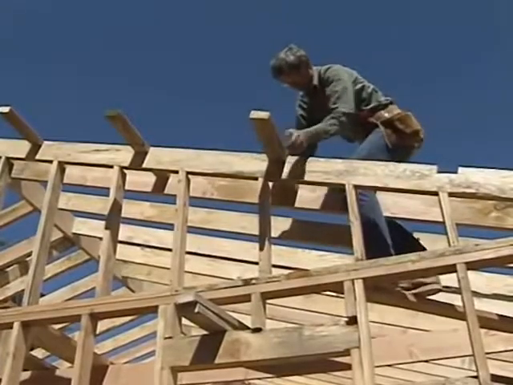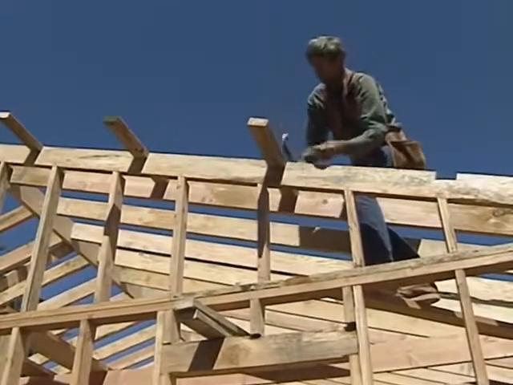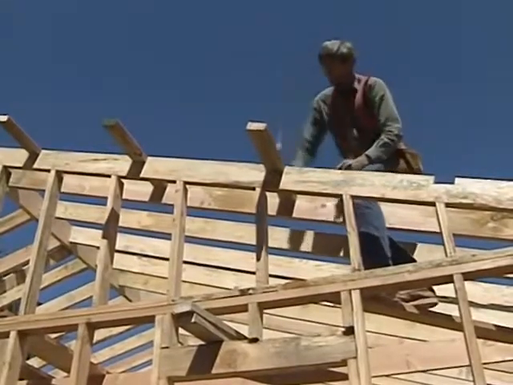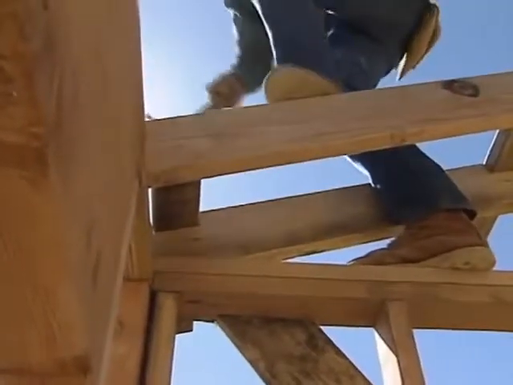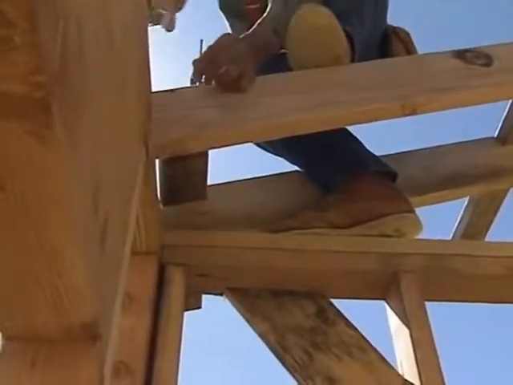I've sighted down the rake rafter, made sure it was straight, and now I nail the lookouts with 2 16s through the top into the rake rafter, and 2 16s through the end of the inboard rafter.